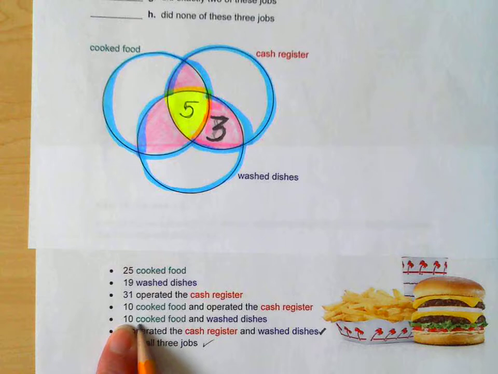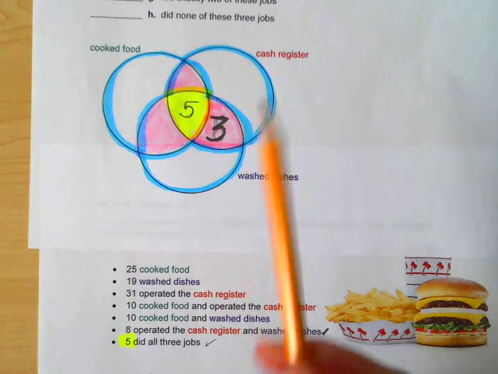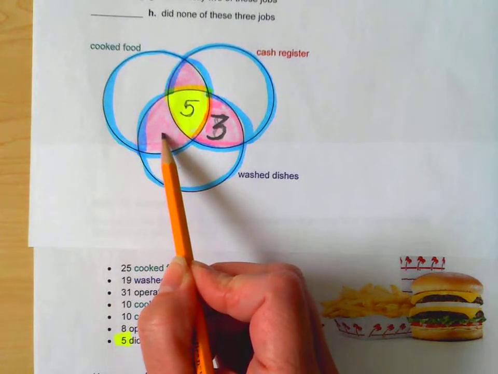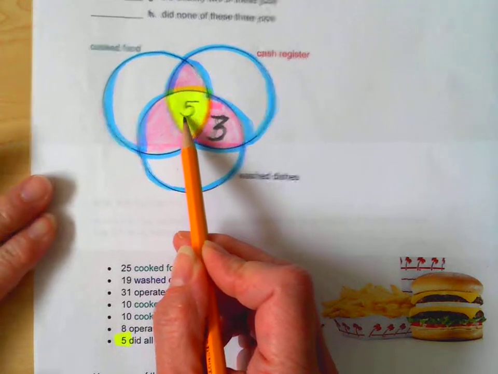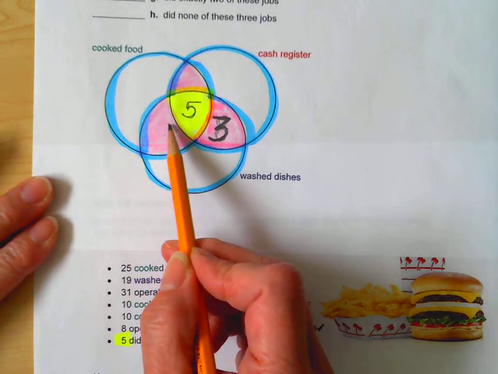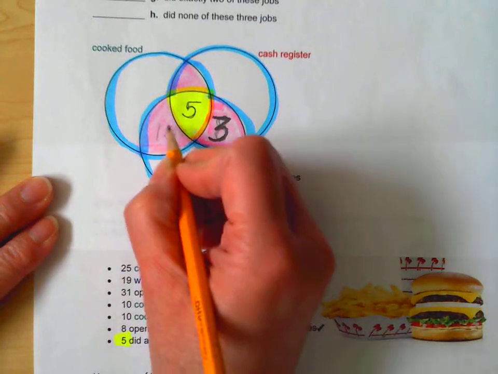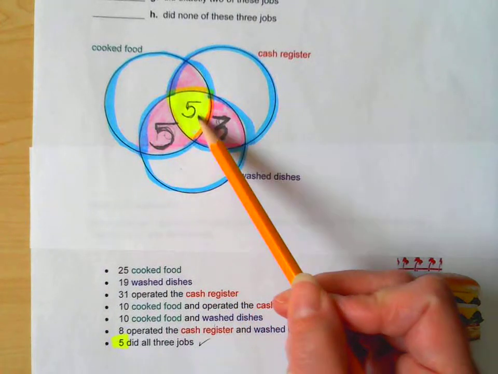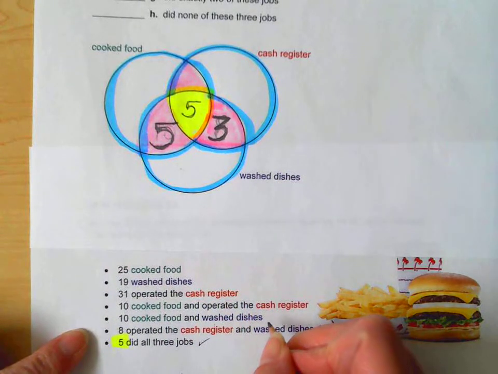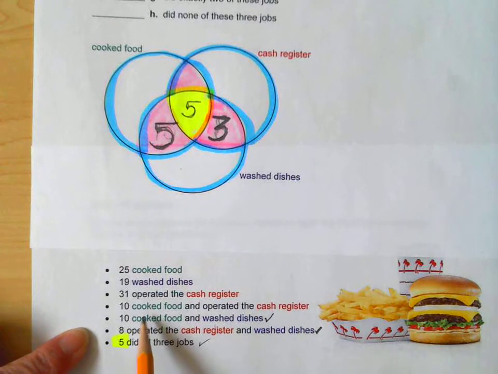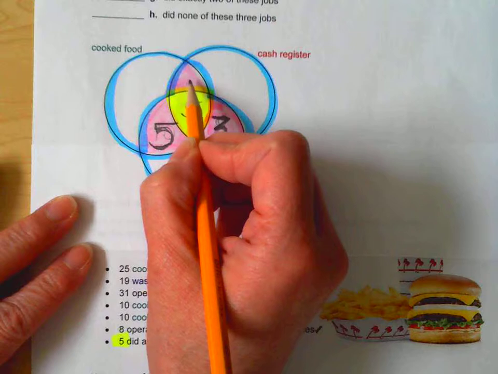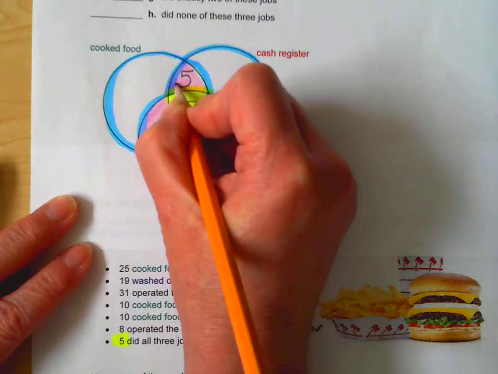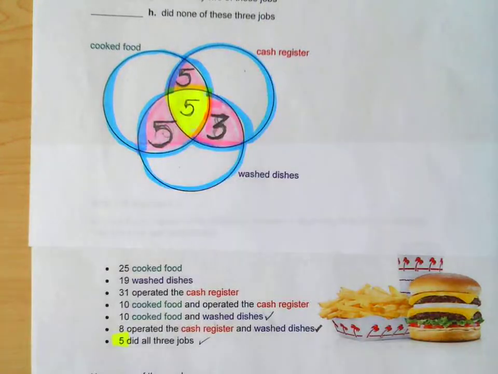Next we have 10 who cooked and did dishes. So cooked and dishes, that is going to be this segment here. If the total is 10, and I already have 5, I'm going to do the 10 and subtract 5 to get 5. So if I add them, 5 plus 5, I've got 10 all together who cooked and washed dishes. Finally, we've got 10 who cooked and worked registers. So cooking and registers would be a total of 10. We've already got 5 included, so I'll add only 5 additional.